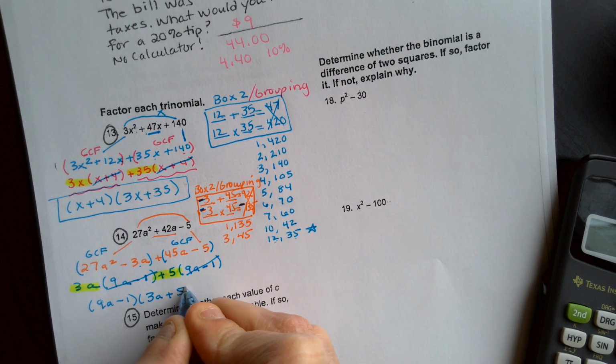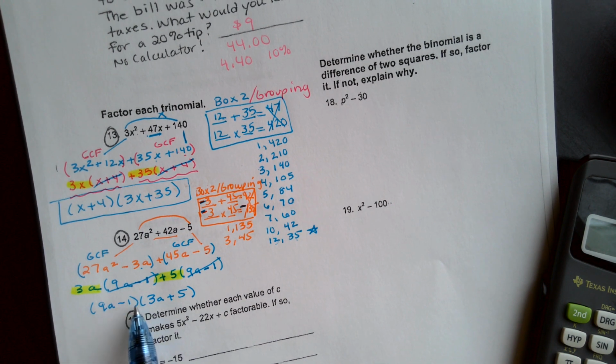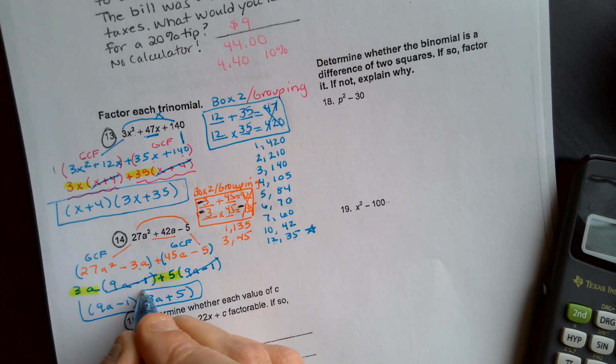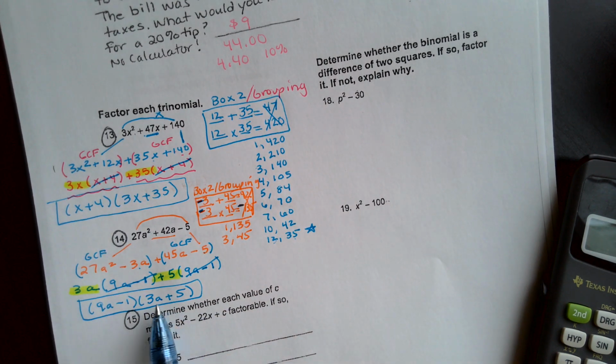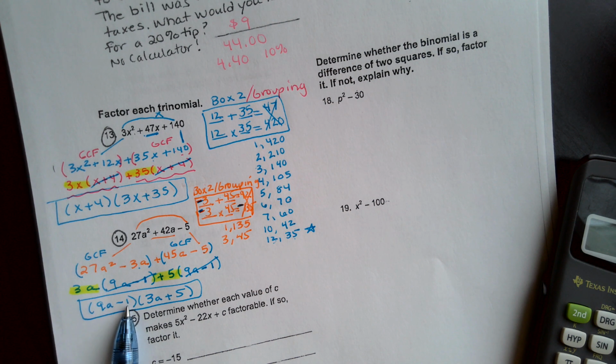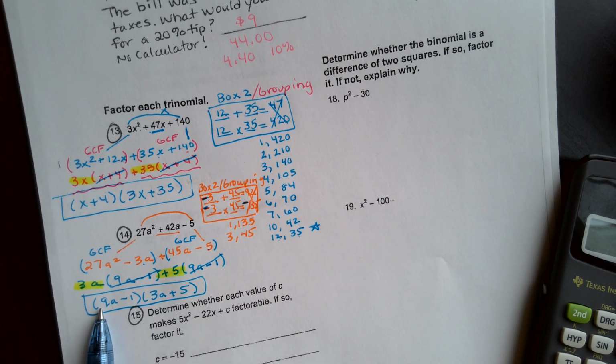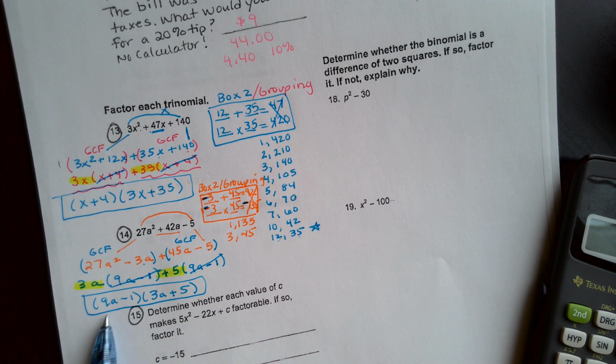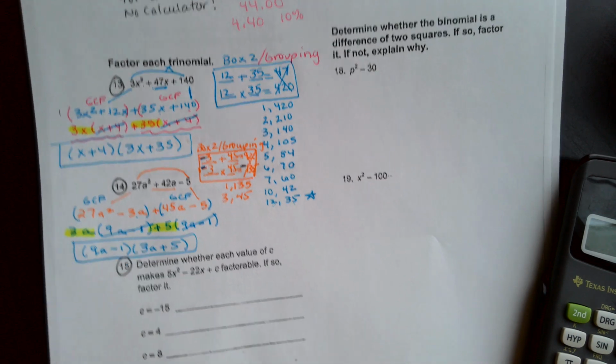3a plus 5. Before I wrap it up, I analyze both of these and I say, is there anything else I could have done? No, there's no more GCFs. There's no difference of squares. When there's only 2 terms left, that's the only thing you can be checking for, right? Is there a GCF or is there a difference of squares? Although this is a difference, and that is a perfect square, and so is the 9 actually, but the a is not. If this would have been a to the 2nd, yeah, you could have broke that down. Okay.